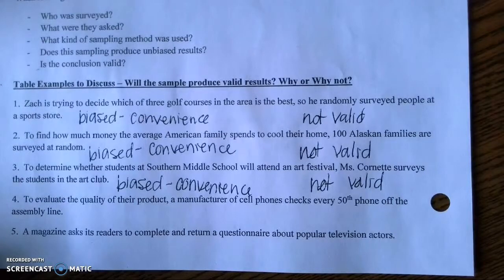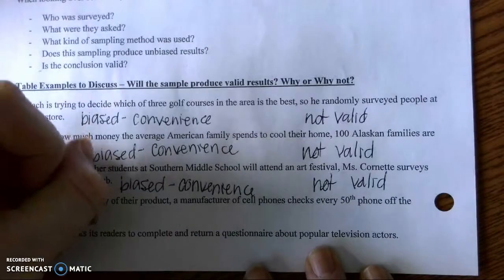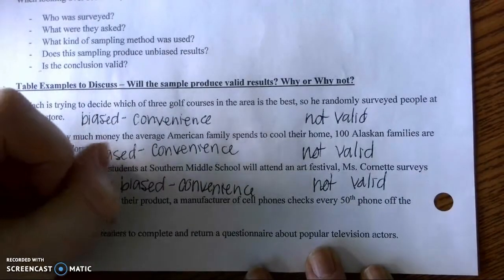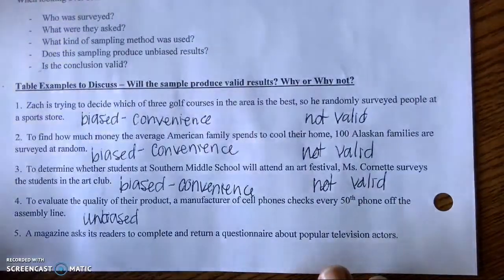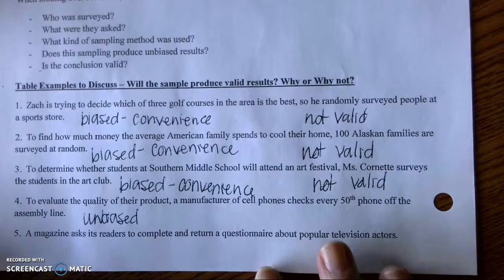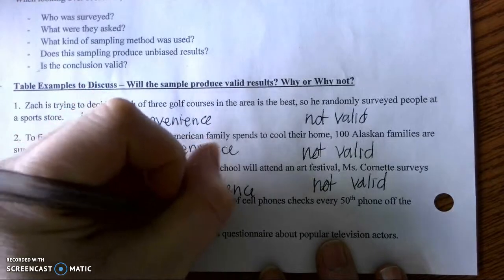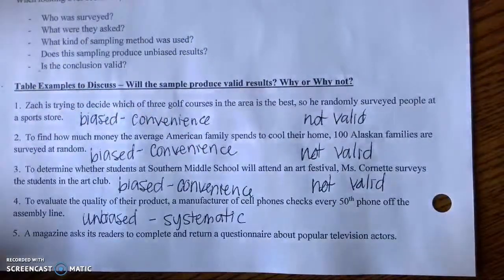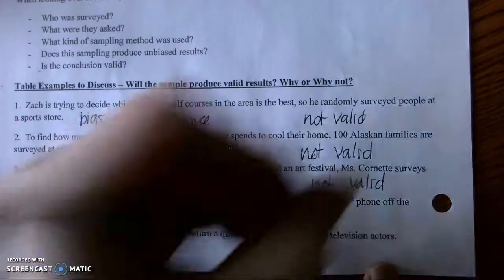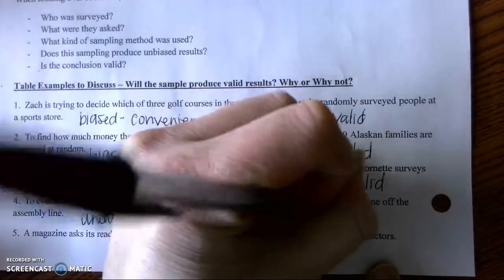Number 4, to evaluate the quality of their product, a manufacturer of cell phones checks every 50th phone off the assembly line. Okay, we would say that this is unbiased, and it's unbiased because it's systematic. Every 50th phone shows that there's a method, but the phones are being selected at random. And so we would say that the results would be valid.